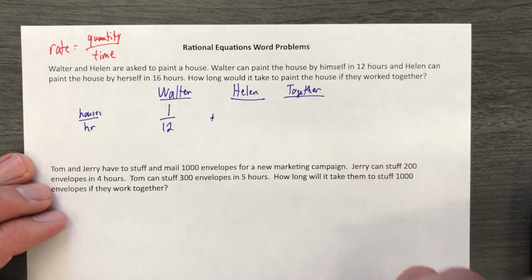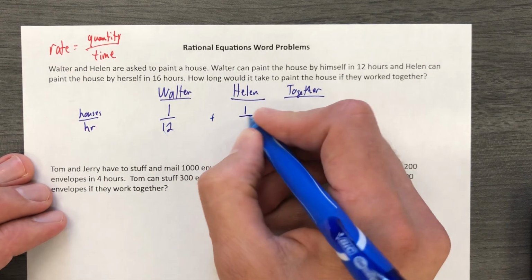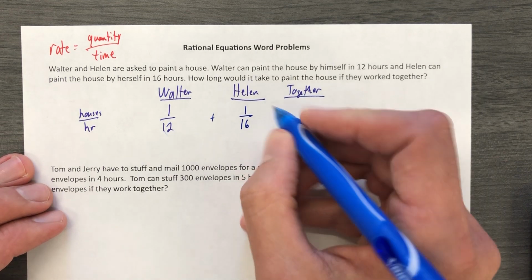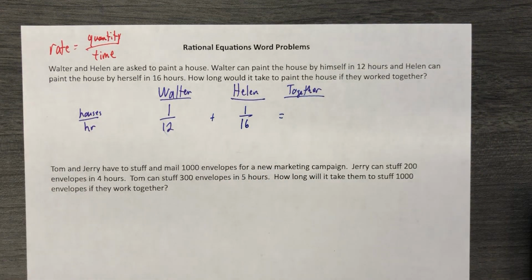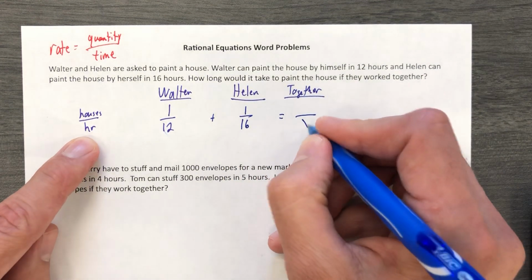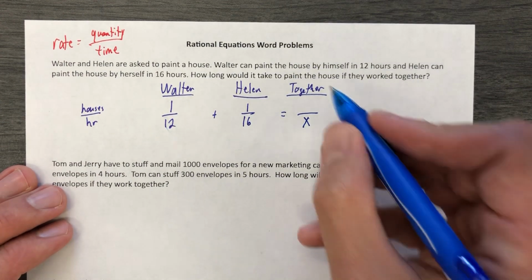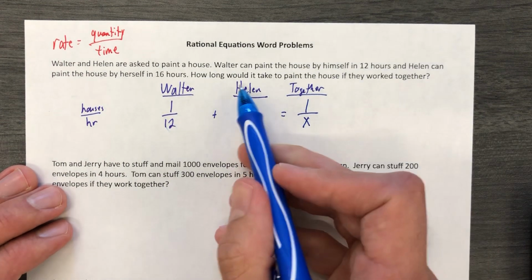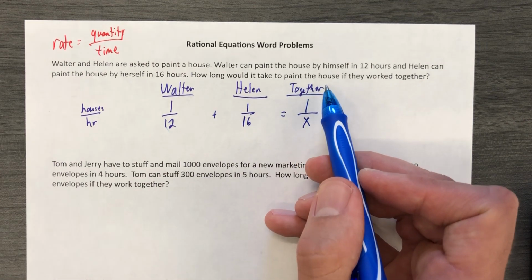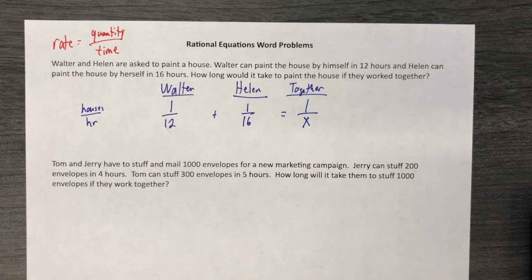So Walter and Helen are going to work together. Walter can paint one house in 12 hours. Helen can paint one house by herself in 16 hours. How long would it take? I don't know. That's hours. That would be x. If they work together, how many houses? One house. Most of the time your numerators are going to be one, like they're doing one job. They're painting one house, they're painting one fence, they're draining one tub, like a pump draining a swimming pool.